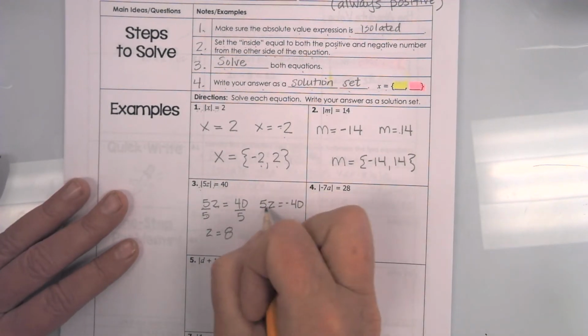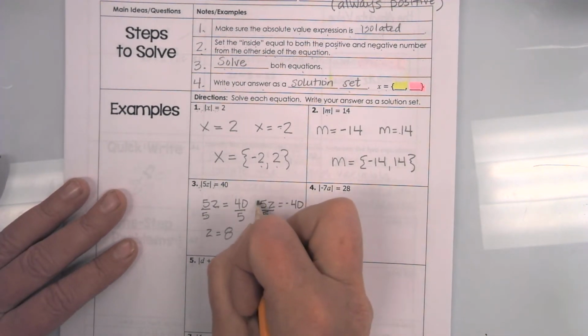On this one, I'm going to do the same thing. I'm going to divide by 5. That becomes a 1.